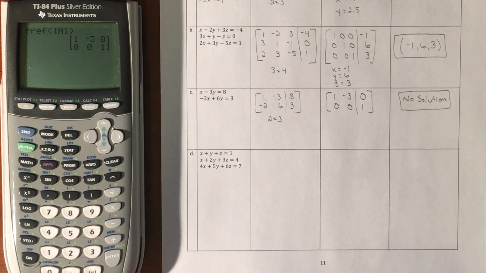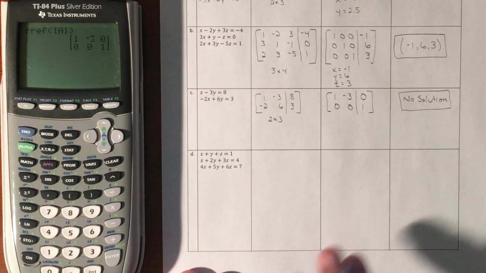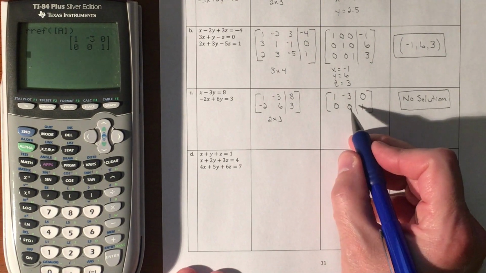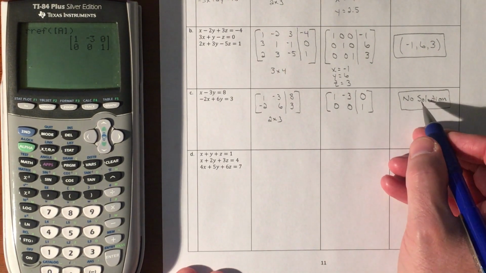You have to account for the fact that you have this line of infinite solutions, and so you're going to have to create a variable appropriately, because as one variable changes, it causes them all to change a certain way. So we'll do that in this next one. But if you get a row of 0 except for the last value, that's a no solution.